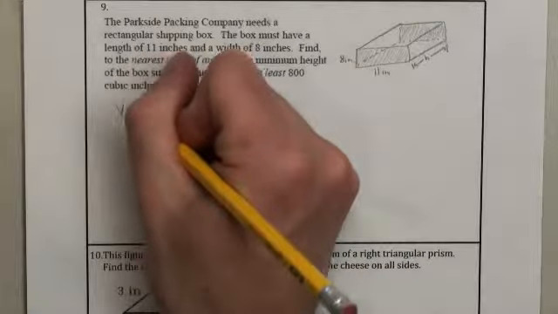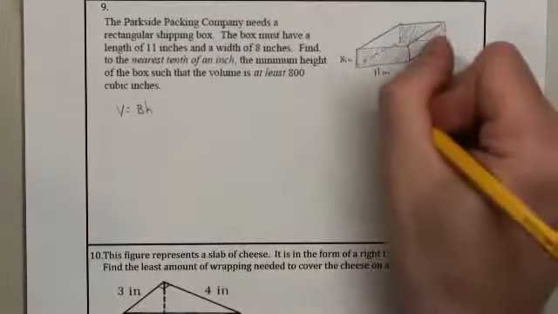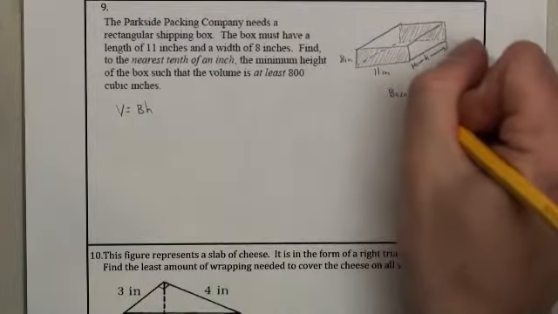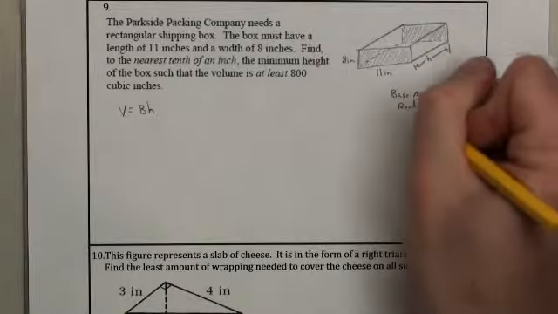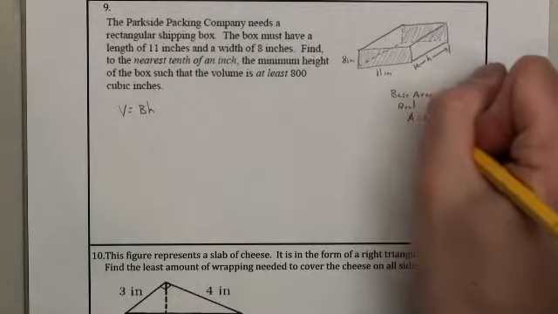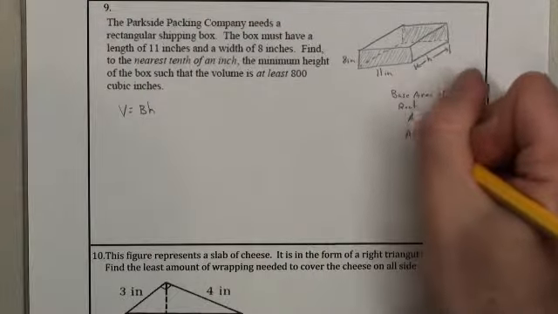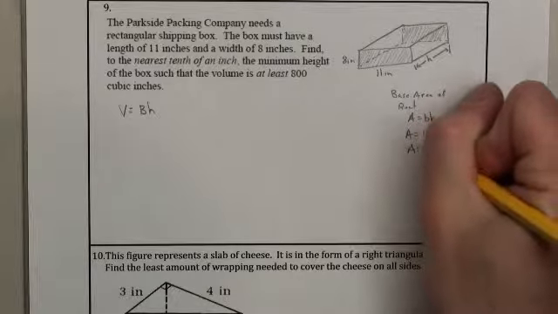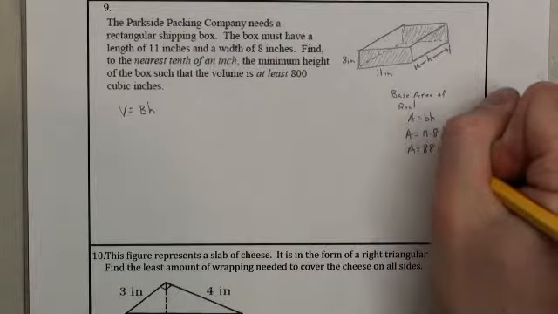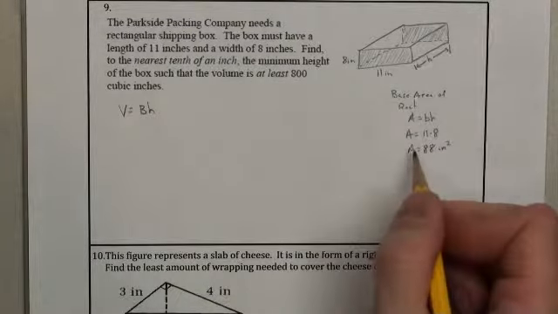So volume is base area times height. The base area of a rectangle is base times height, or length times width, it doesn't matter. So it's 11 times 8, so it's 88 inches squared. That's our B.